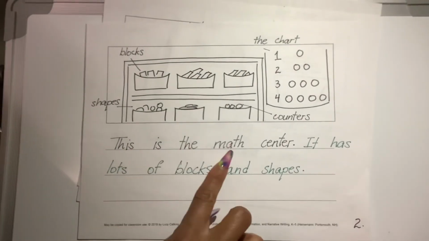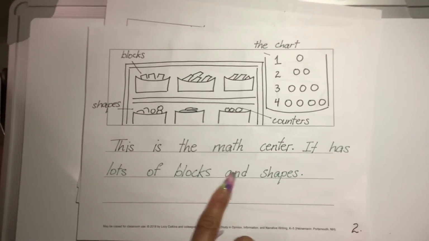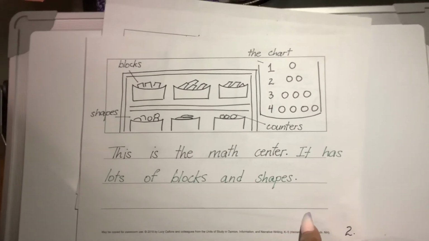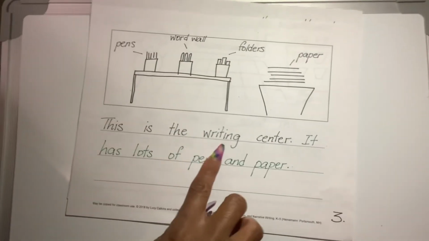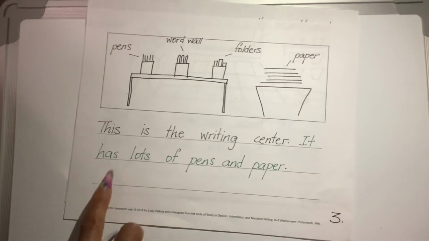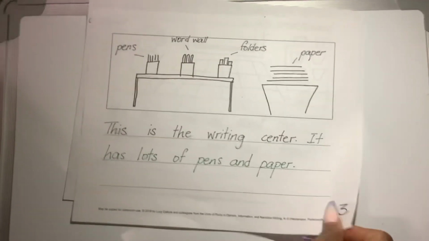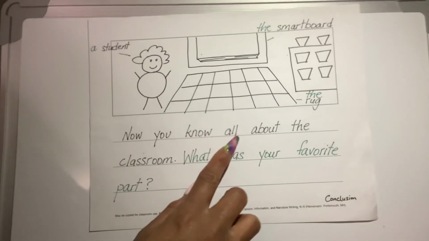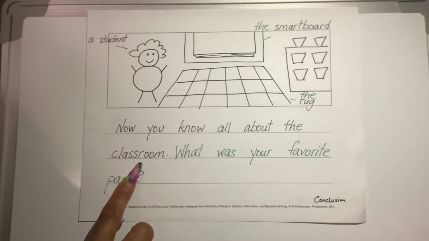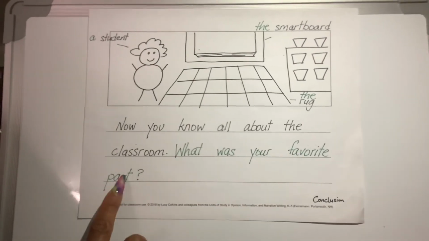This is the math center. It has lots of blocks and shapes. This is the writing center. It has lots of pens and paper. Now you know all about the classroom. What was your favorite part?